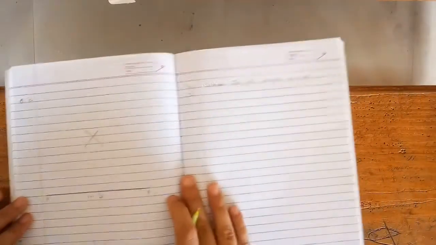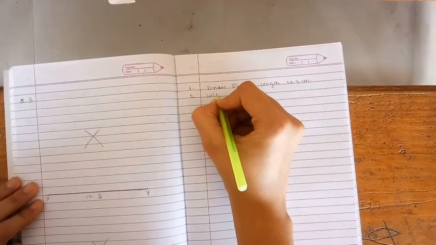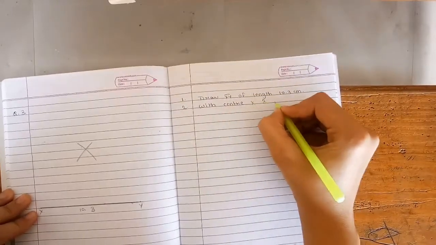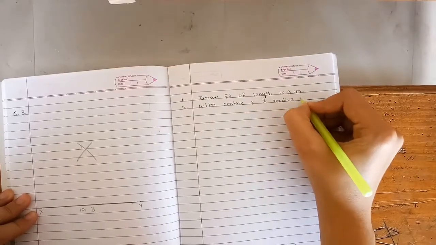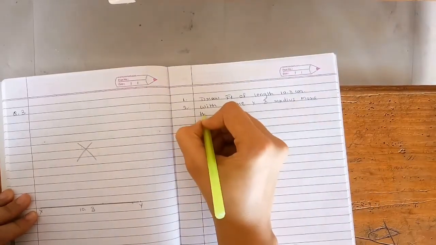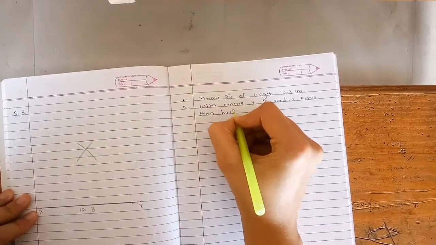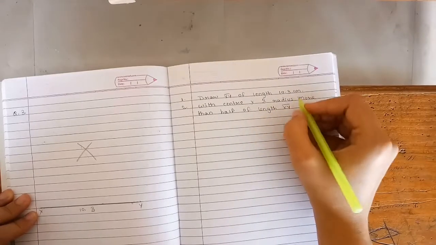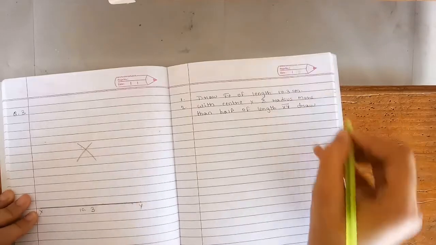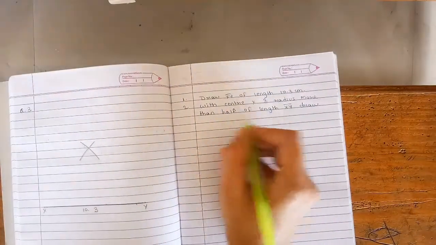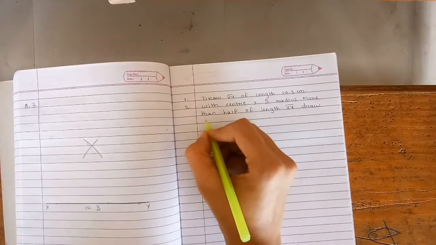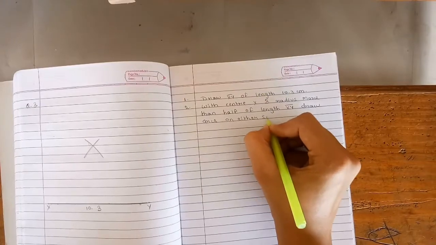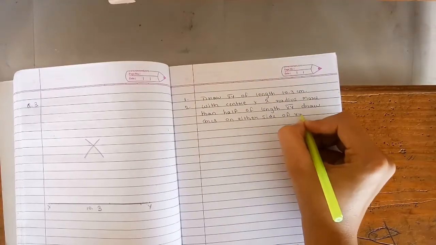Now we will write next step. With X as a center and radius more than half of length of XY, draw arcs on either side of XY.